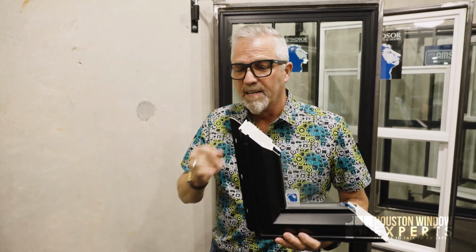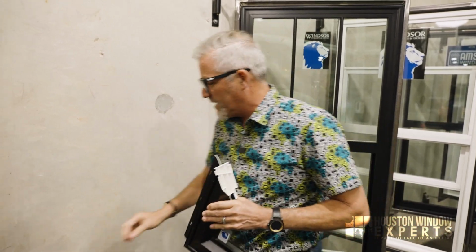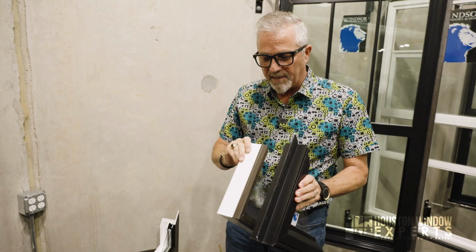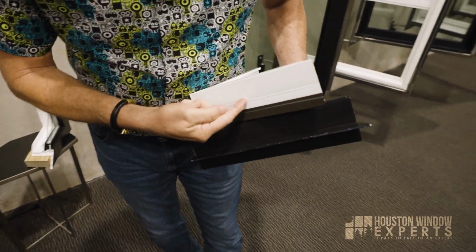Once we're doing a remodel or retrofit application, this would be in the way. This can't work anymore, right? It's in the way of us being able to put the new window in. We're not going to take the brick off to put a new window in. So we don't want it with a nailing fin, and that's why we get it with a block frame. Now something you should see is, see that little groove right there?